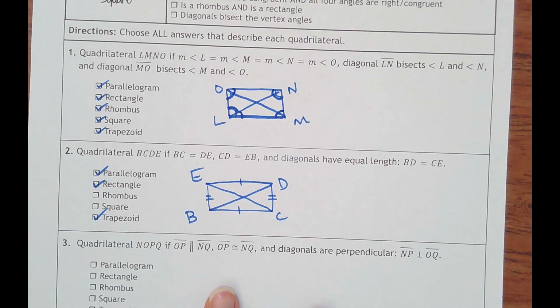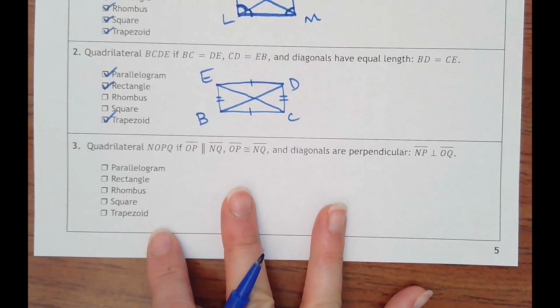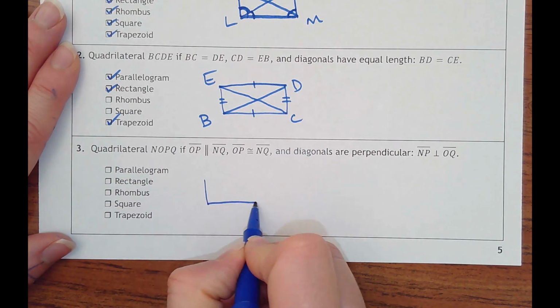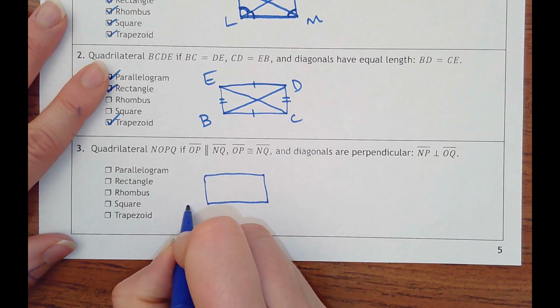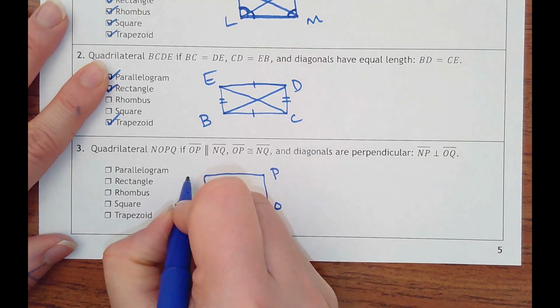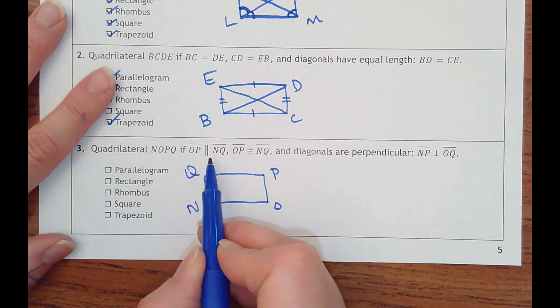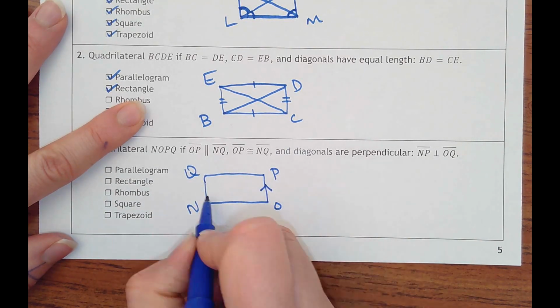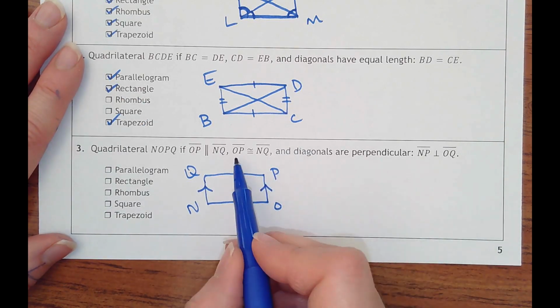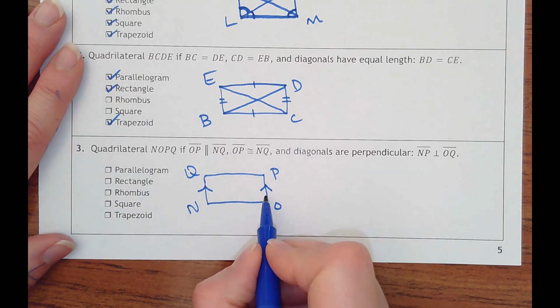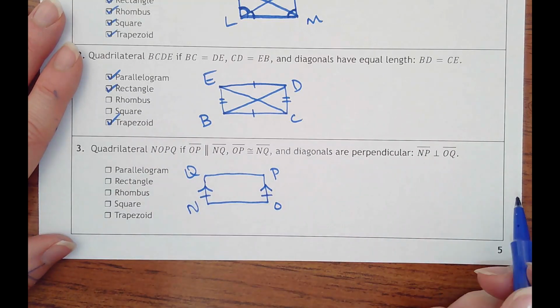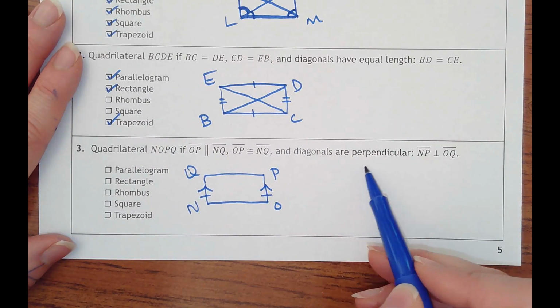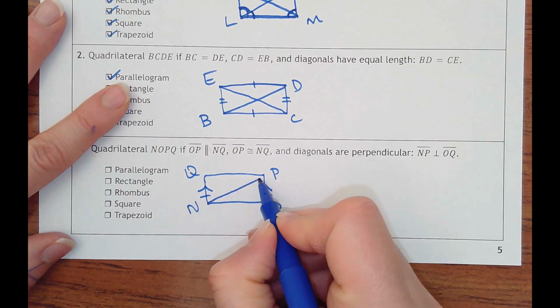And then number 3, I have quadrilateral NOPQ. And it tells me that OP and NQ are parallel. And it tells me that those same sides OP and NQ are congruent. And it tells me that the diagonals are perpendicular.